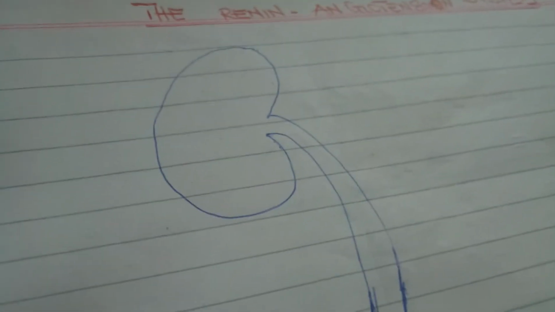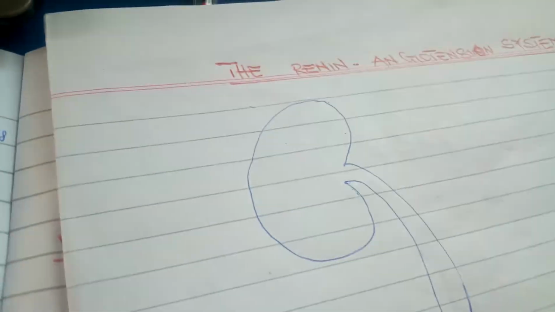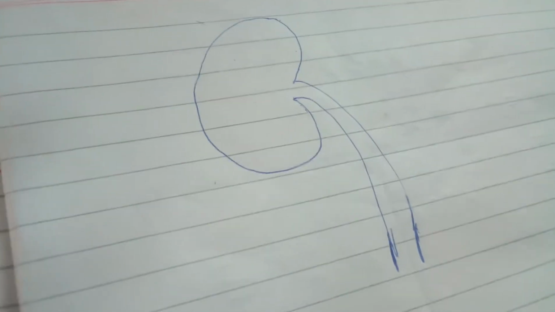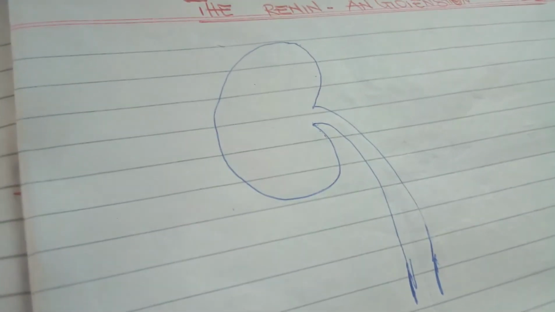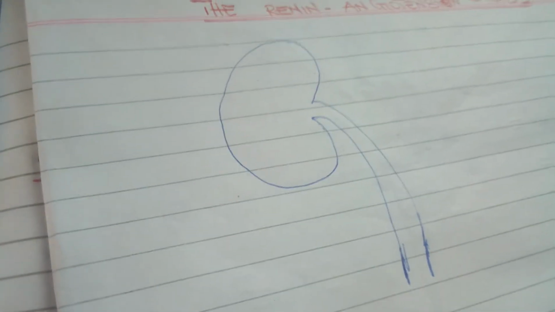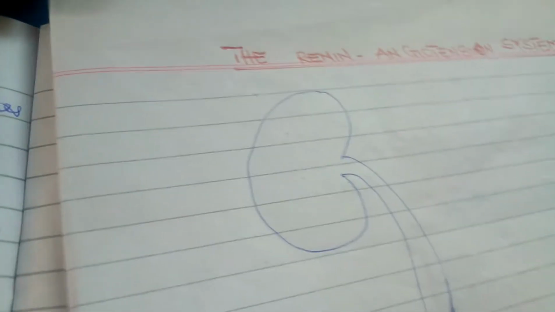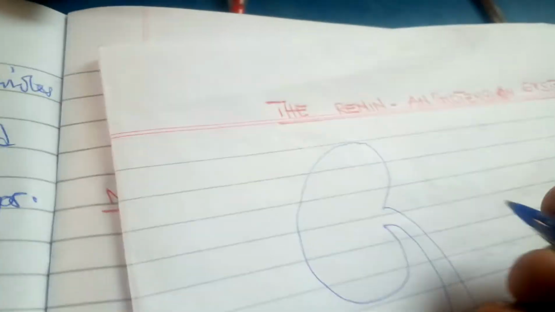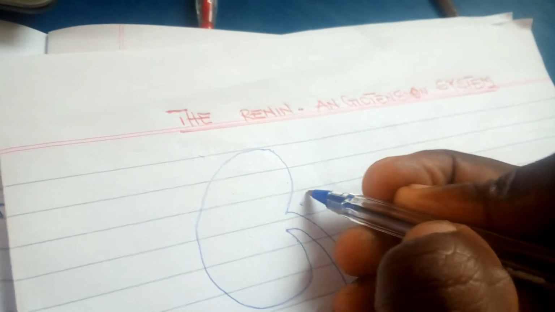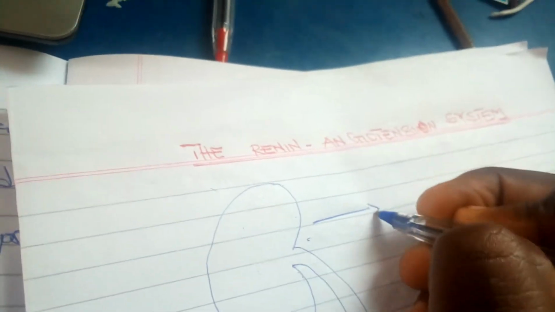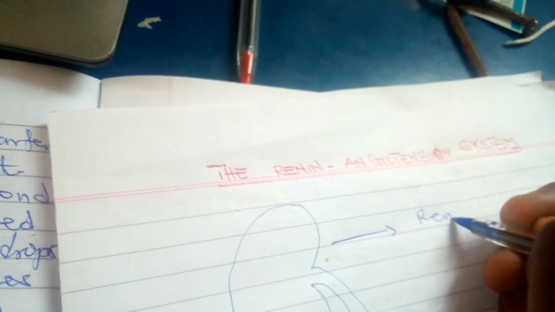So if you have our kidney like this, let us assume this is our kidney. Now when there is a decrease in blood pressure, the walls of the kidney, which are rich in smooth muscle, the afferent arterioles, are going to respond by producing an enzyme we call renin. Renin. So a decrease in blood pressure causes production of an enzyme we call renin.